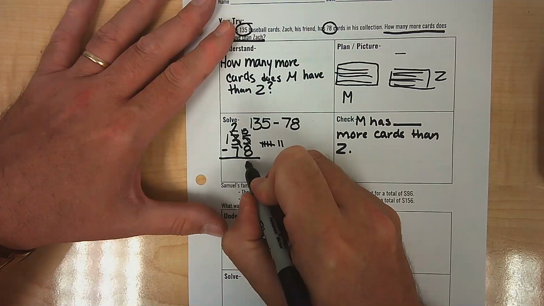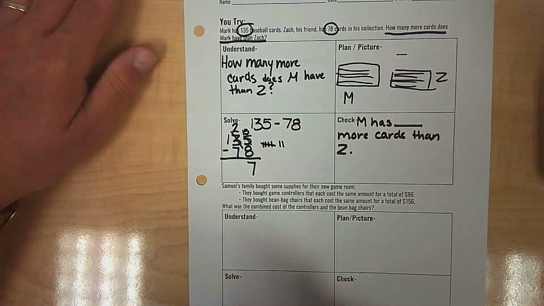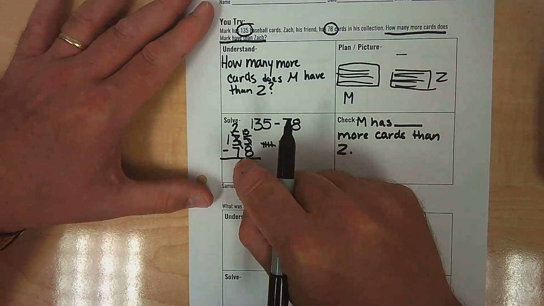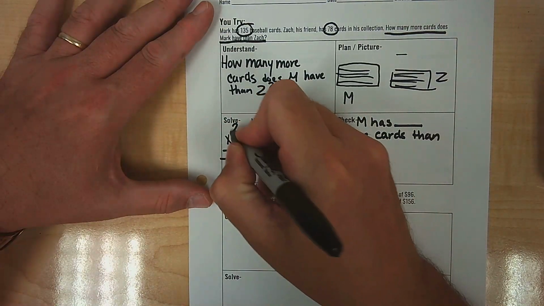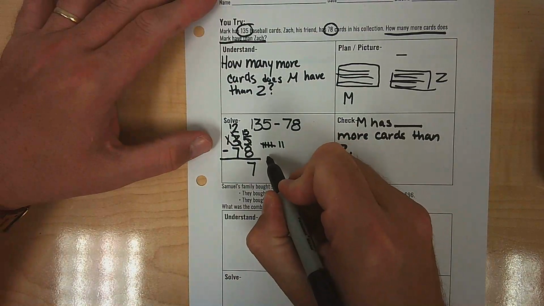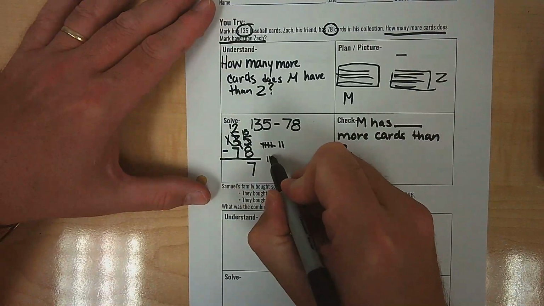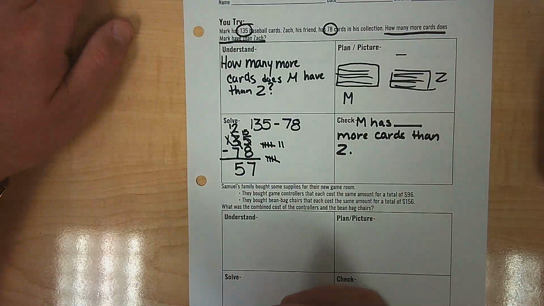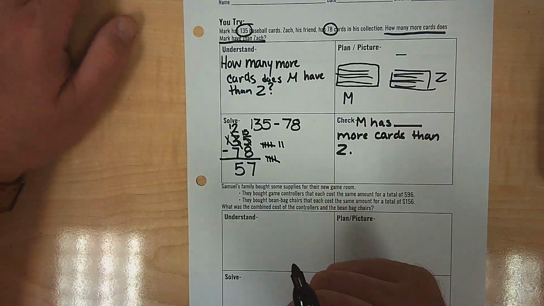So my answer is 7. Now, if I have 2, can I give you 7? No, I have to regroup, making that a 12. 12 minus 7, I go 7, 8, 9, 10, 11, 12. 5. So my answer is going to be 57.